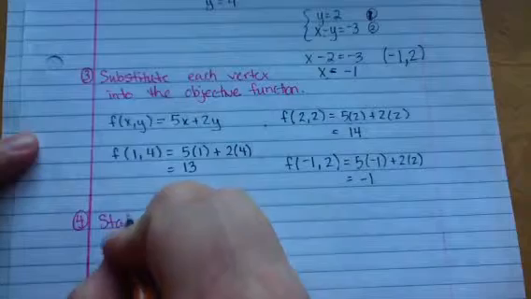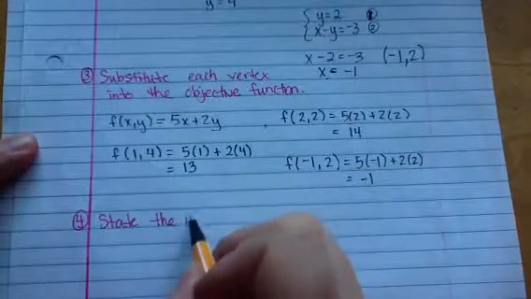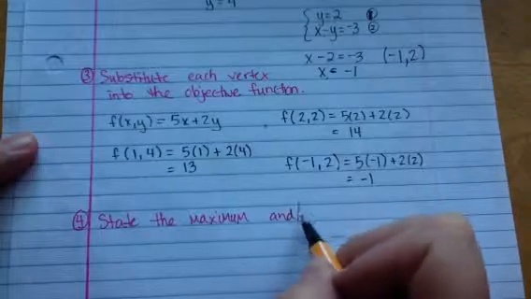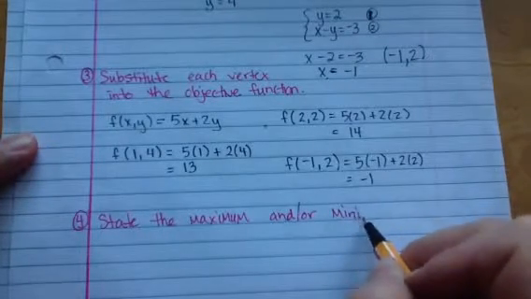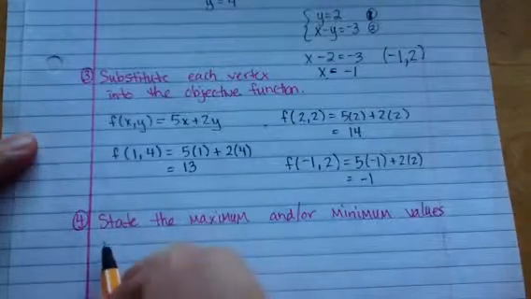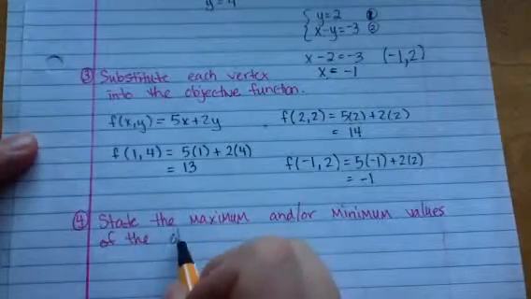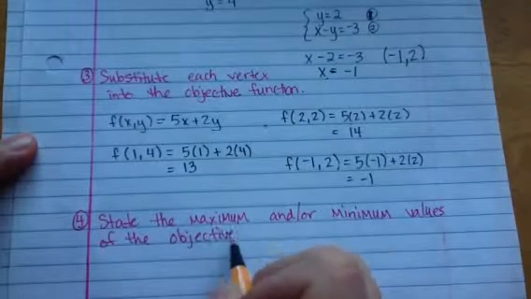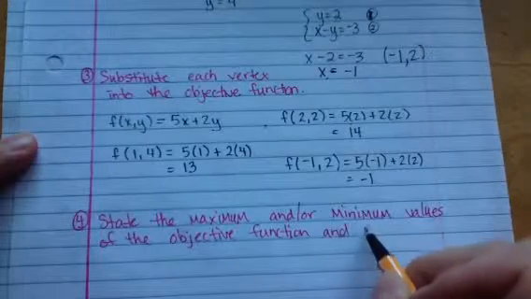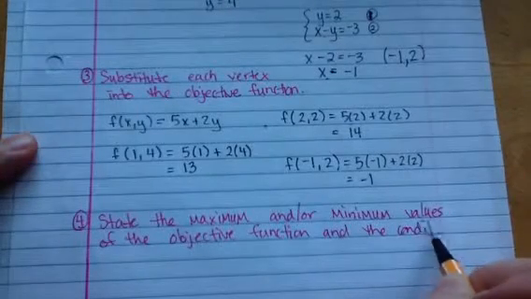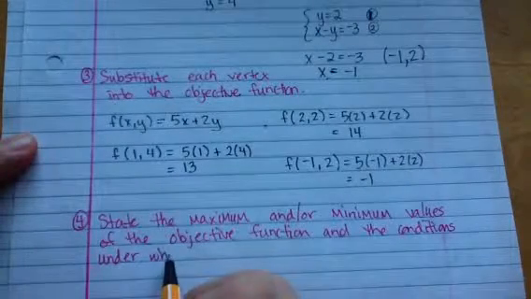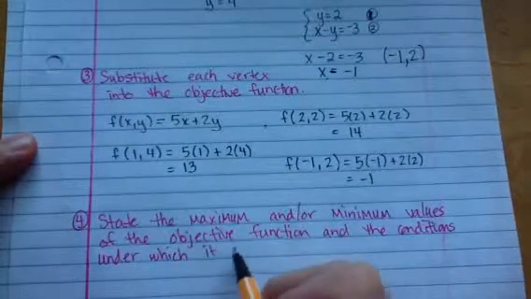So we're going to state the maximum and or, depending on what the question asks you for, minimum values of the objective function and the conditions under which it occurs.